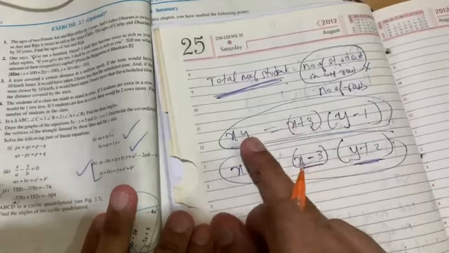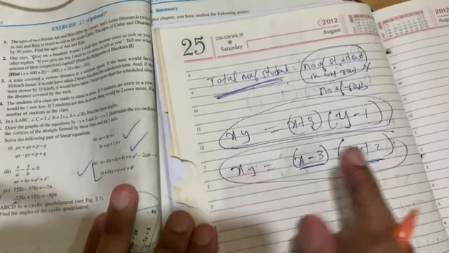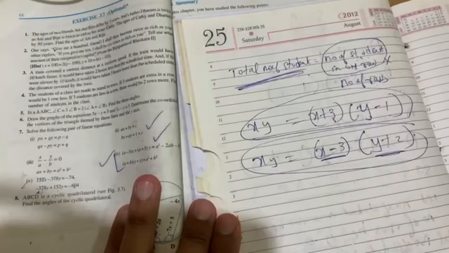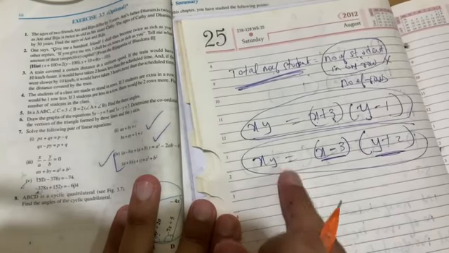If you solve this, xy and xy will get cut. Here also, if you solve this, xy and xy will get cut. You will get an equation in terms of x and y. Okay, this is the required form.